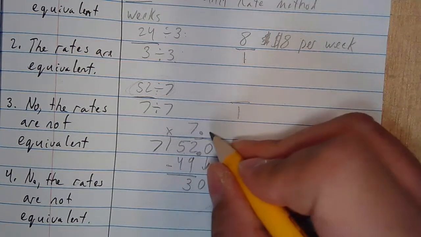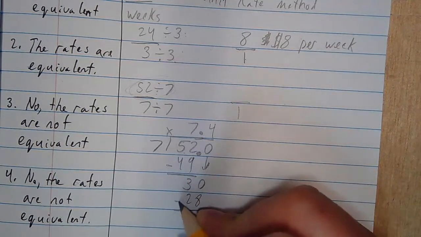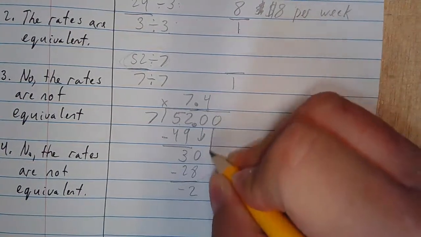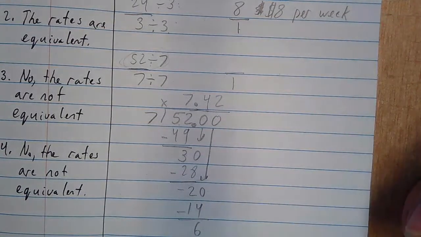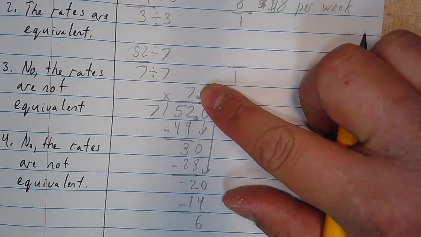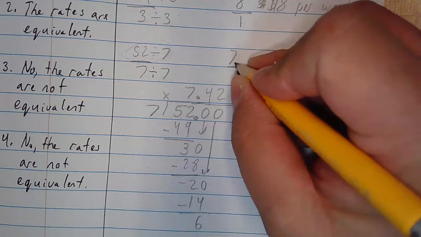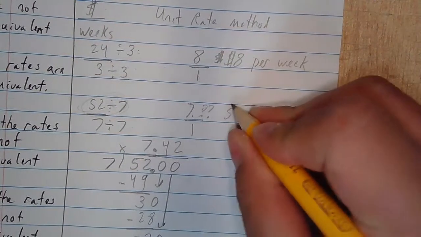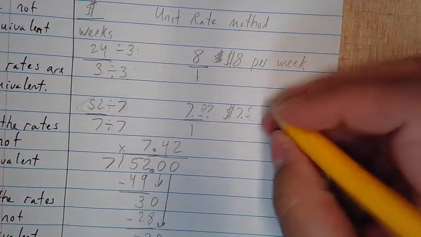Decimal point out here. 7 point, and how many subgroups of 7 can you make out of 30? 4. All right, you do that, right? Add another 0. 7 times 2. Okay, I'll stop there. And actually, I could have stopped as soon as I saw that this was going to be 7, and I had a remainder, 7 point whatever. You can already tell that the ratios are not the same. Why are they not the same?